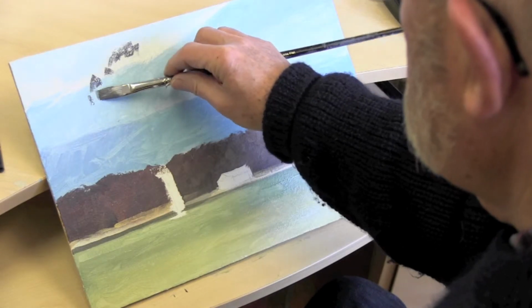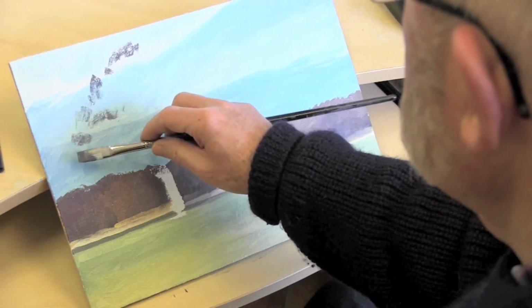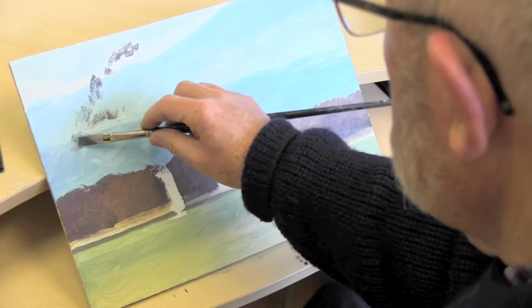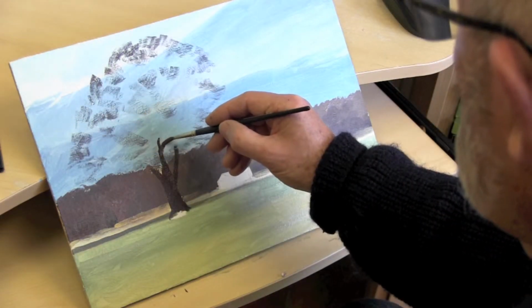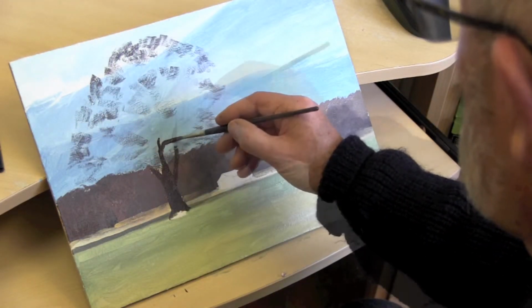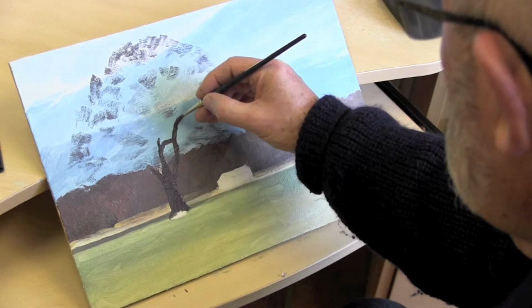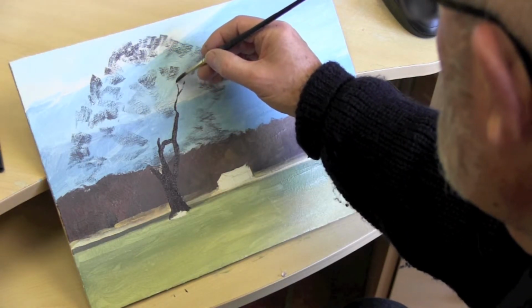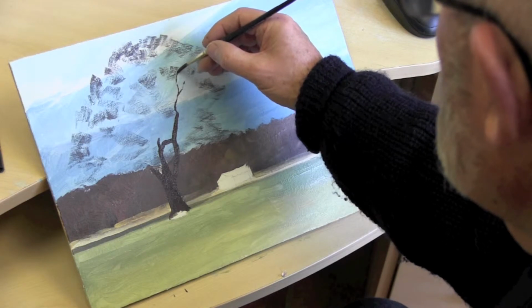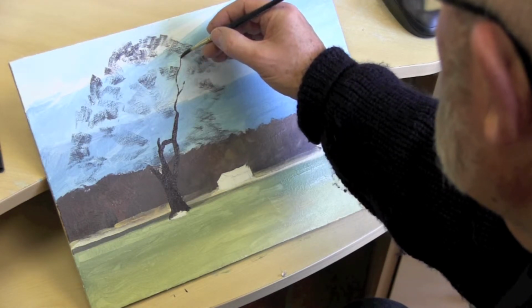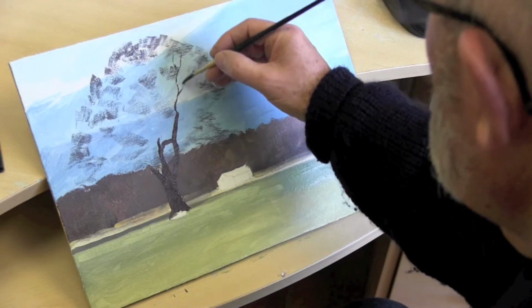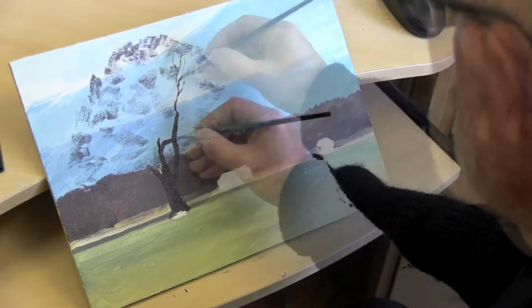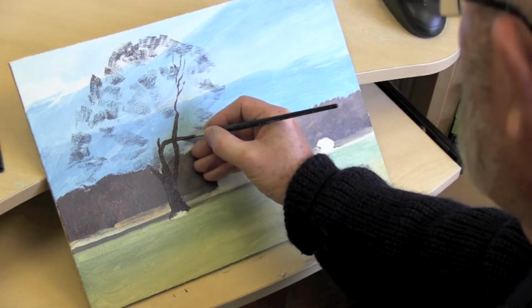I can define the profile of the tree against the sky using a dry flat brush. The dry paint picks up the texture of the board to give the impression of fine twigs, and care must be taken to get the correct tonal balance. Next I detail the main structure of the trunks, boughs and branches with a darker tone that blends with the middle distance trees at the base and gives a strong silhouette against the sky in the upper reaches.